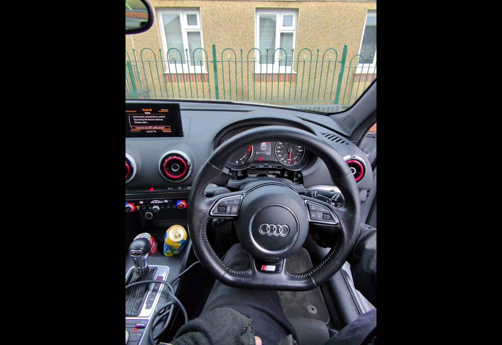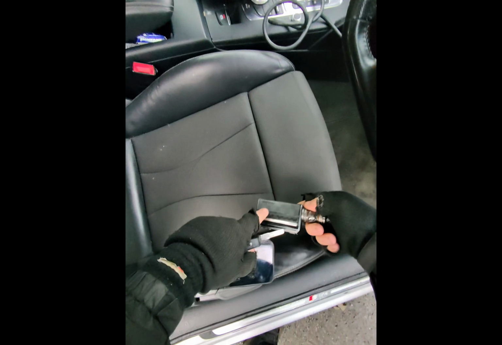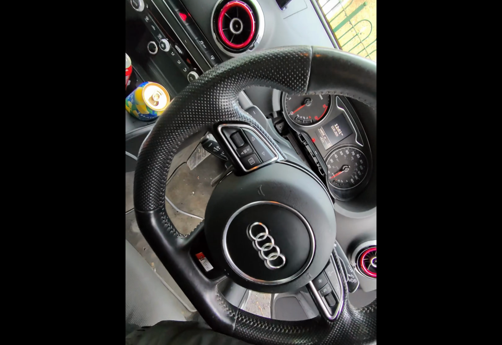And it's done. All keys lost, MQB, all sorted. And I keep dropping everything. But yeah, MQB all sorted. All keys lost. That's simple.